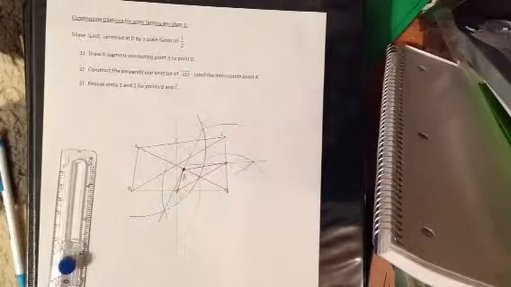Remember, you can always go back and pause the video, rewind if you need to, so that you can make sure that you have all of these steps written down and constructed on your picture.